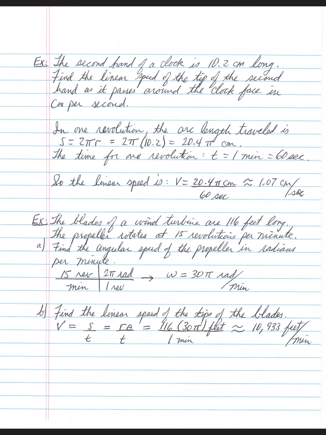Let's do an example. The second hand of a clock is 10.2 centimeters long. Find the linear speed of the tip of the second hand as it passes around the clock face in centimeters per second. In one revolution, the arc length traveled is 2 pi r. Remember, that's the circumference of a circle. So one revolution, 2 pi times the radius given, which was 10.2 centimeters, is 20.4 times pi centimeters. The time for one revolution is a minute or 60 seconds.